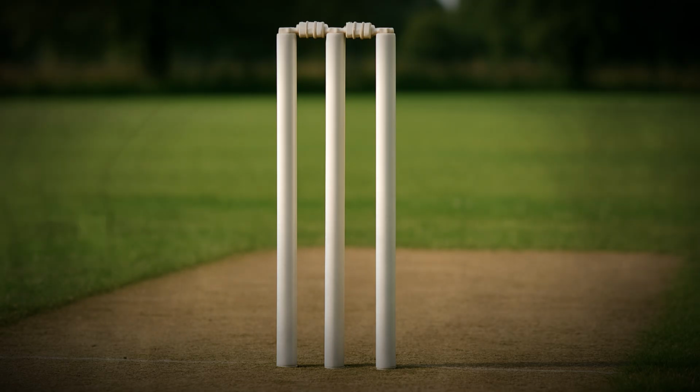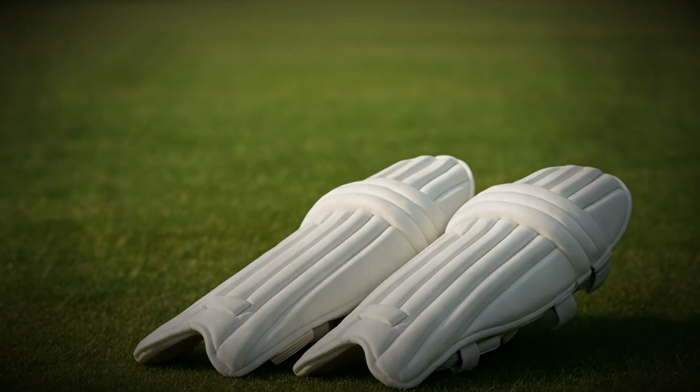In many formats of the game, particularly in limited overs cricket, a no ball also grants the batter a free hit on the next delivery, meaning the batter cannot be dismissed by most forms of dismissal, except for being run out, obstructing the field, or hitting the ball twice. The free hit rule introduces a high-risk, high-reward element into the game, punishing the fielding side for an illegal delivery, and offering the batter an opportunity to score without the usual threat of dismissal.